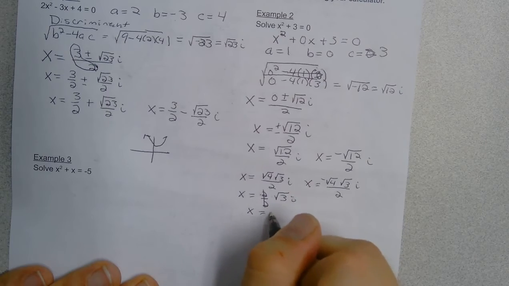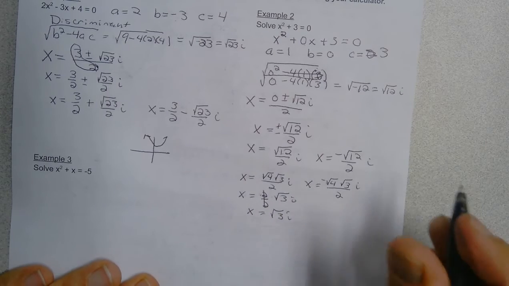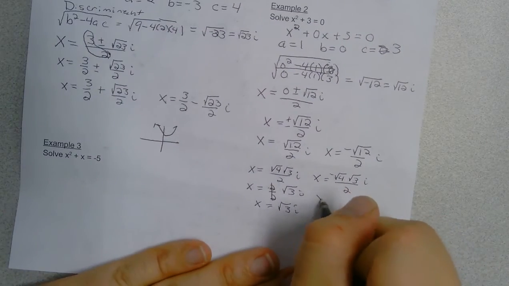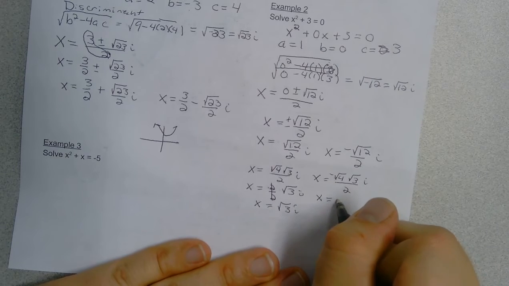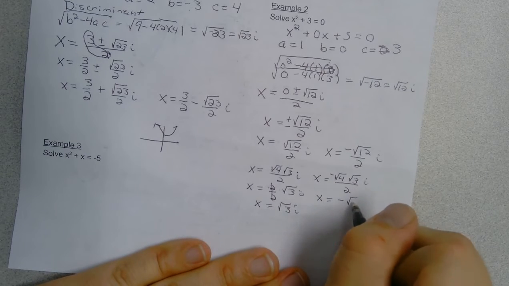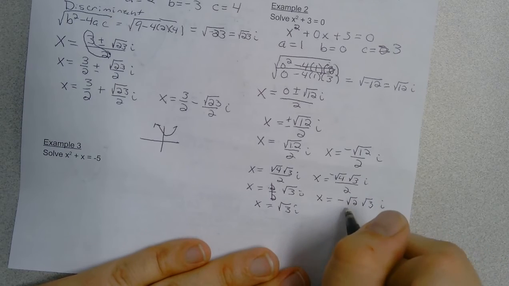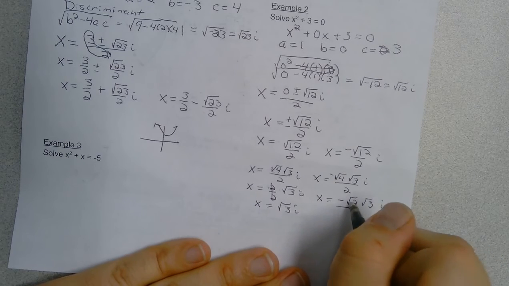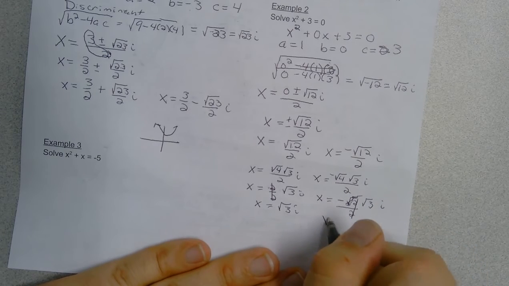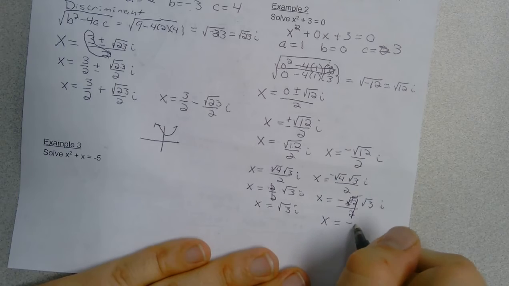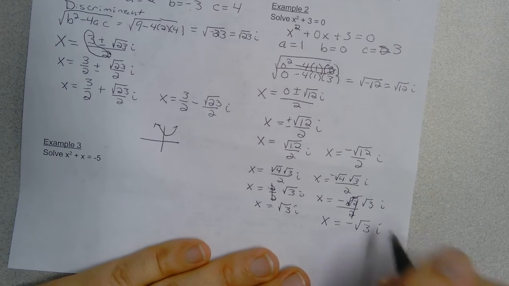We're going to get x equals the square root of 3i. And then here, this is going to be x equals the negative square root of 4 times the square root of 3i over 2, or the square root of 4, I'm sorry, is 2, so negative 2 over 2. That's going to reduce. So we're going to get x equals the negative square root of 3i.